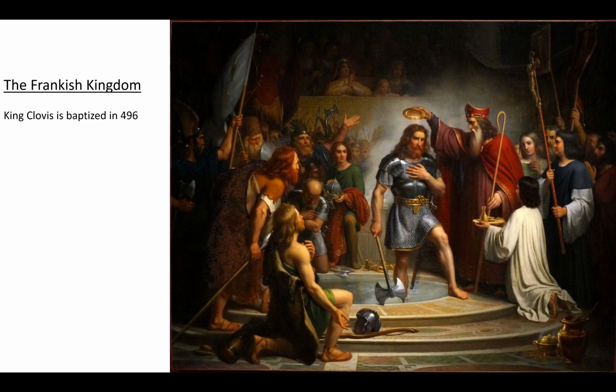That's where the name France comes from. And the Frankish kingdom started with King Clovis. King Clovis became a Christian in 496, and the same day that he was baptized, he was crowned as king of the Franks. Okay, so he was the first king of the Franks, King Clovis.